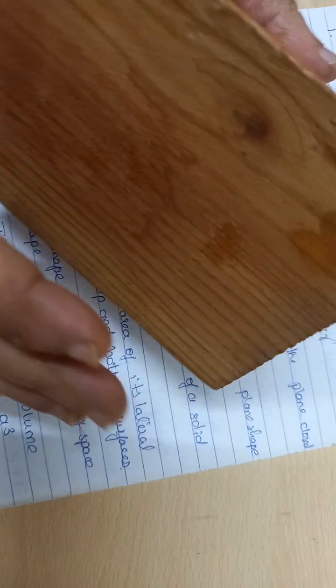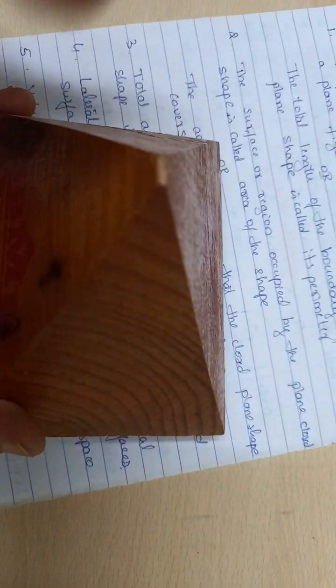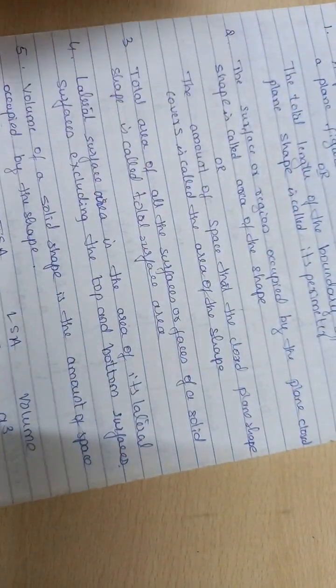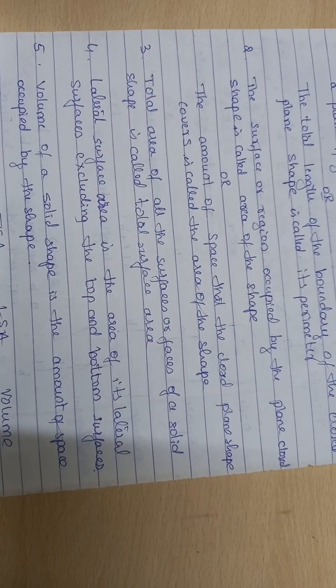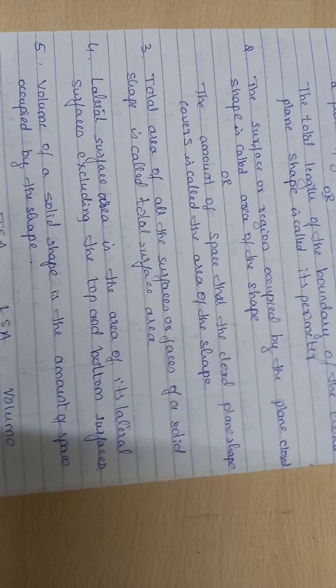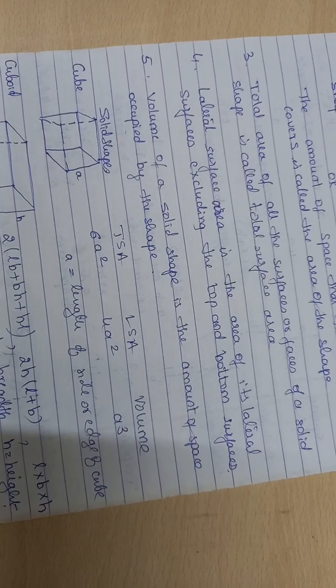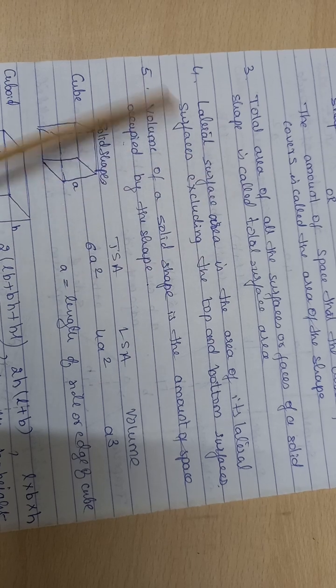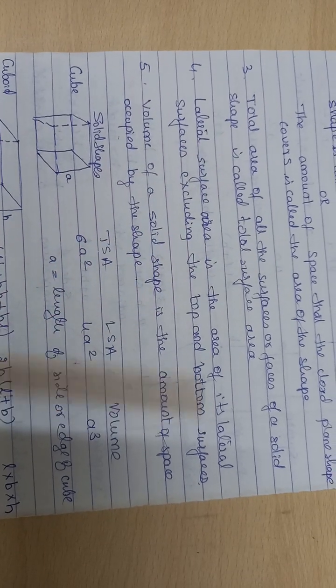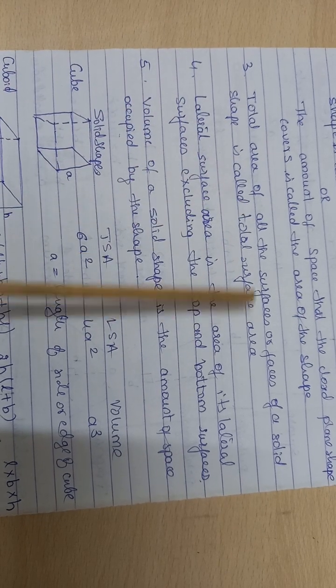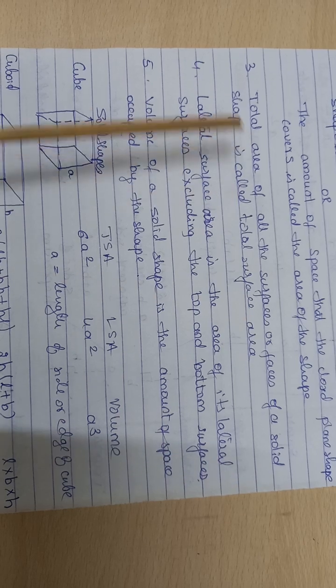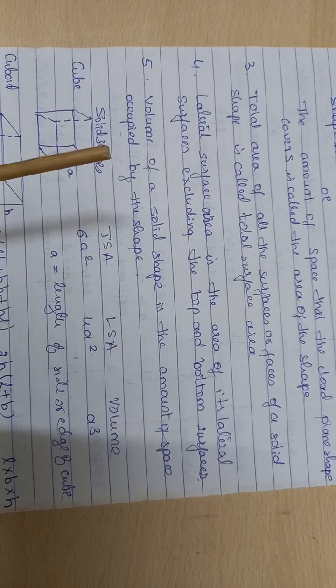But lateral will be leaving the area of the bottom. Here this one has no top. Therefore leaving the area of the bottom, we will get the lateral surface area of this solid. Imagine the rectangular box. Leaving top and bottom, we can get the lateral surface area of the rectangle. That is what we define as lateral surface area. Lateral surface area is the area of its lateral surfaces excluding the top and the bottom surfaces, whereas total surface area is the area of all the surfaces or faces of a solid shape.